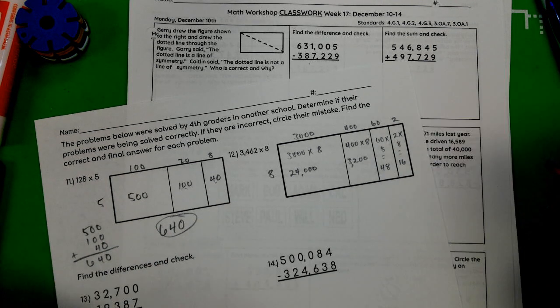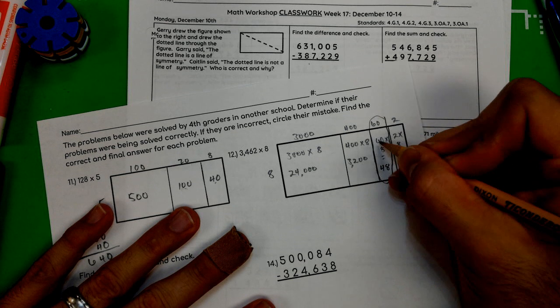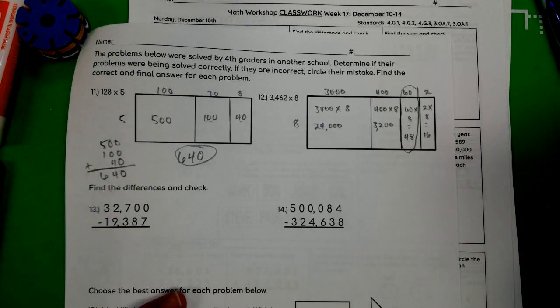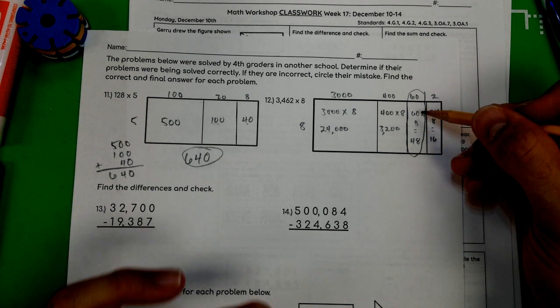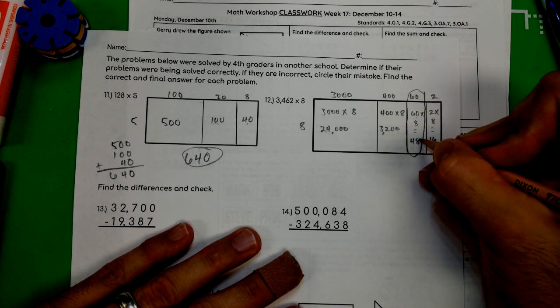Alright, so where's the mistake? Here in this box here. 60 times 8 does not equal 48. 6 times 8 does, but 48 is not the correct answer for that. Okay, so 60 times 8, there's a 0 here, so there needs to be a 0 in our answer.